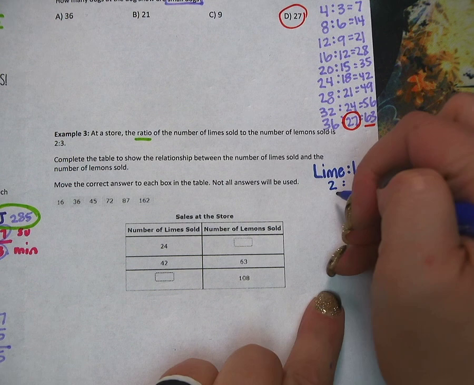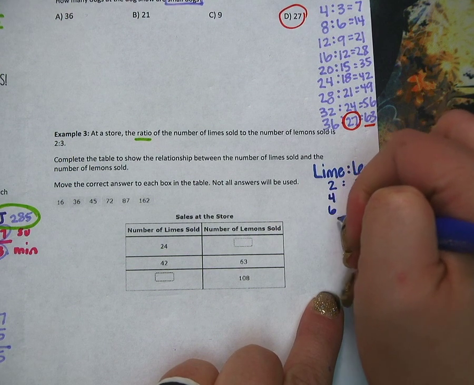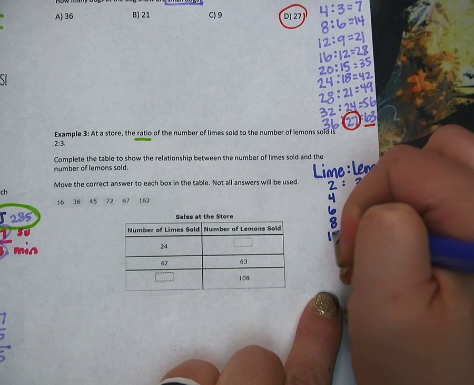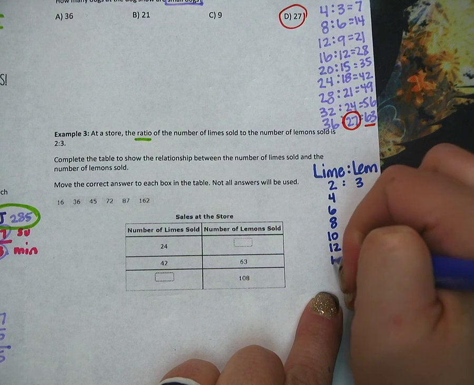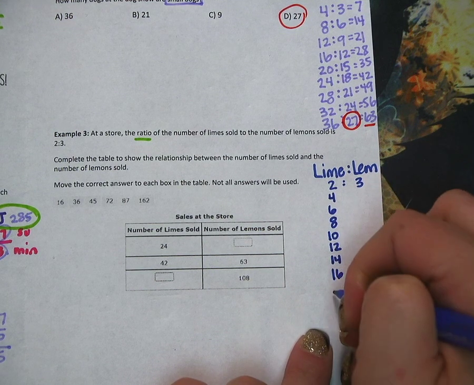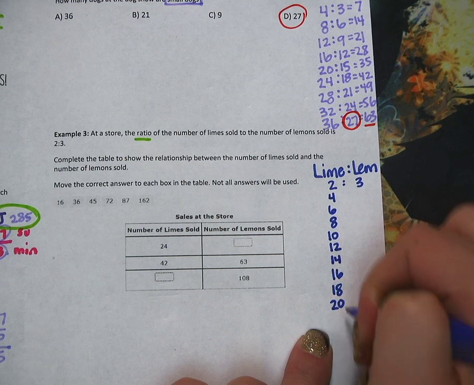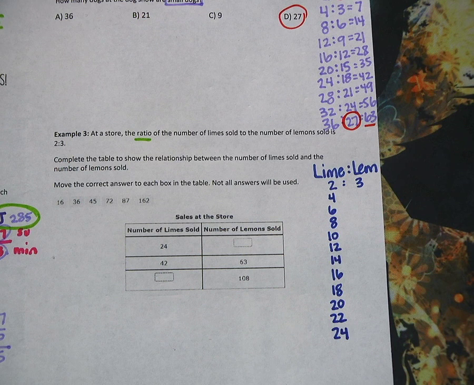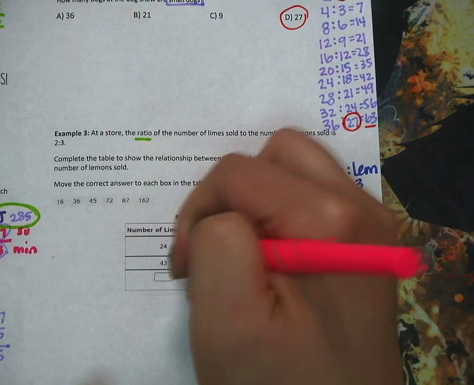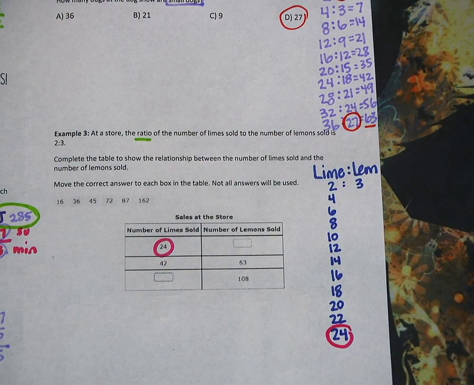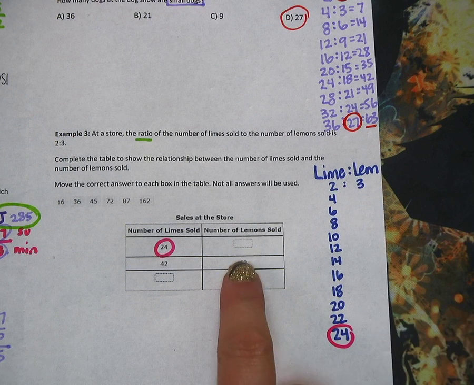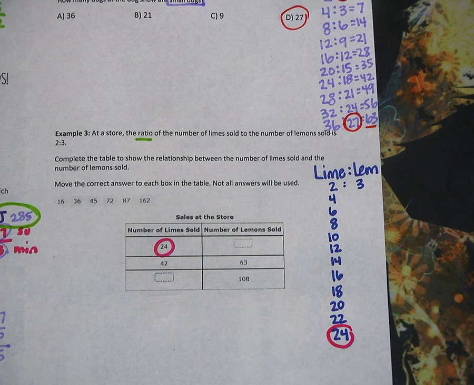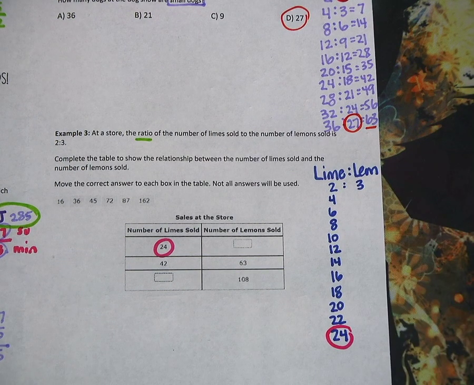So I have 2, 4, 6, 8, 10, 12, 14, 16, 18, 20, 22, 24, right? There's all my 2s, and I'm looking for that limes to be 24. Okay, there's my 24 here, there's my 24 there. And then I got to skip count my lemons to see what they would be in this box. So let's skip count my lemons.